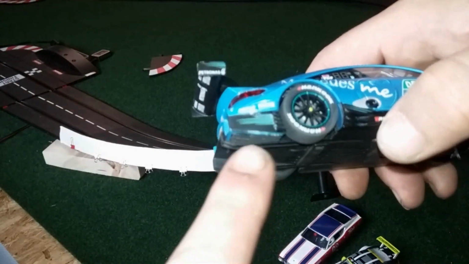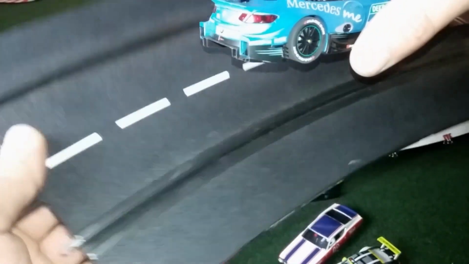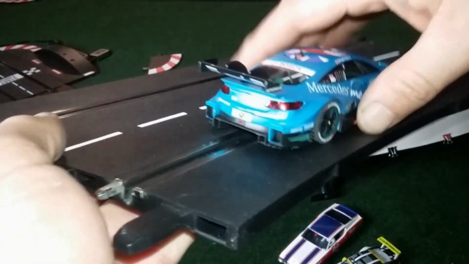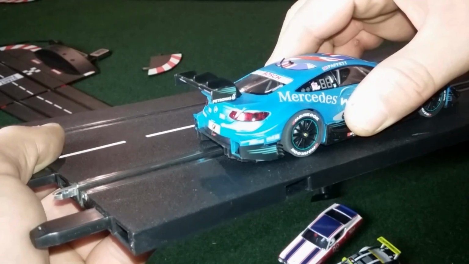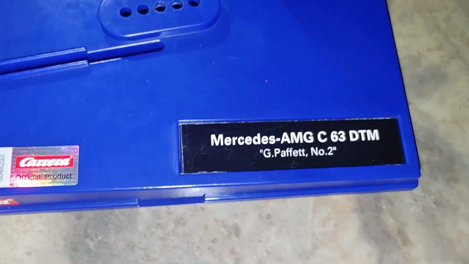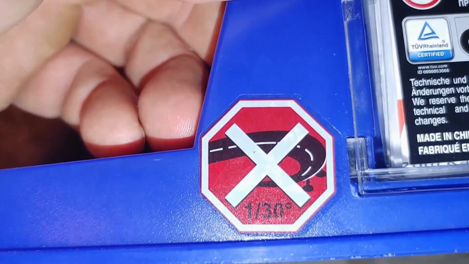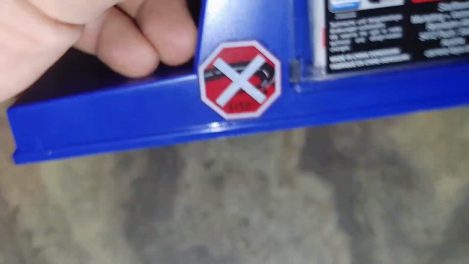This one here is a DTM, and they have these aerodynamic strakes on the back. And on a number 2 bank, these strakes will hit the track and cause a loss of lateral traction, forward traction, all sorts of traction. Although Carrera states right on the package for this car that the only restriction is the number 1 bank, we find we have to grind these strakes down a little bit to make it run on a number 2 bank.